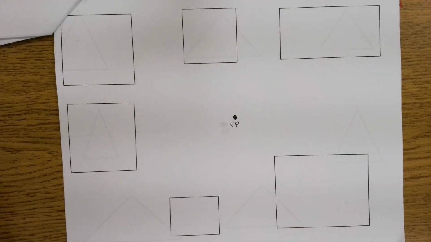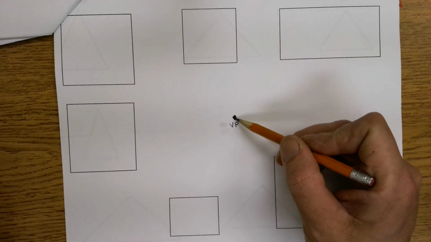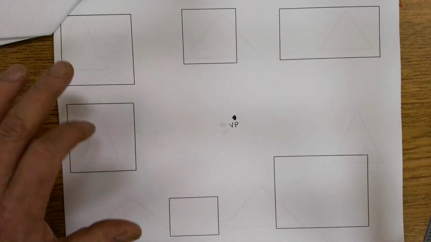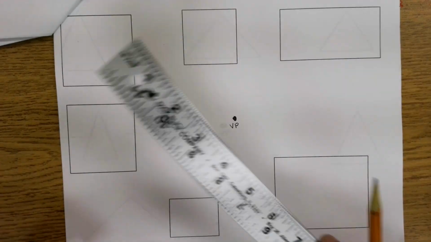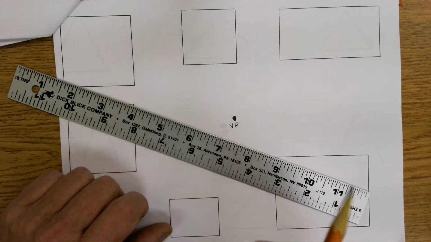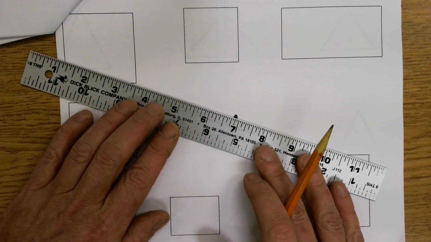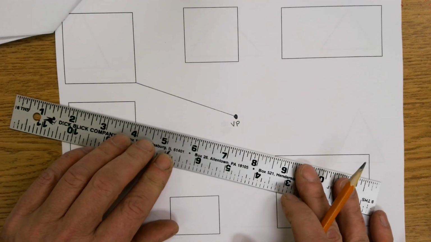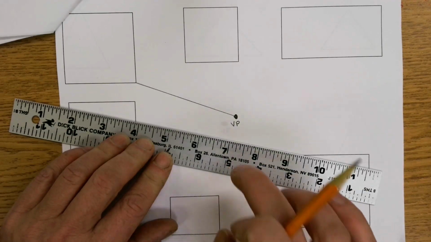So what you're going to do here is look for the corners that can be connected to the dot, the vanishing point, in each geometric shape. These are squares and rectangles on this page. So I'm going to start with this one. I know that that corner right there can get connected to it. Notice I'm using a ruler. That's very important.